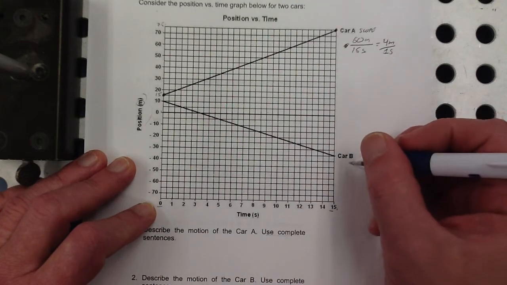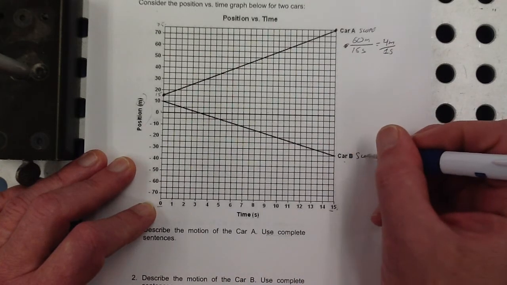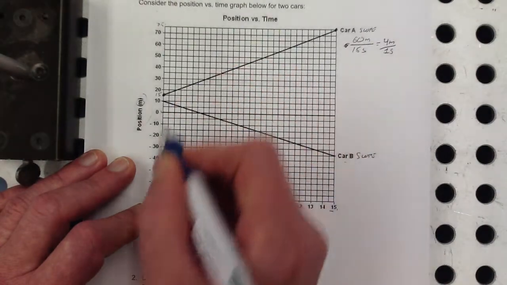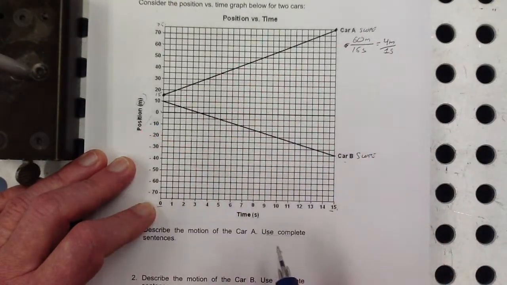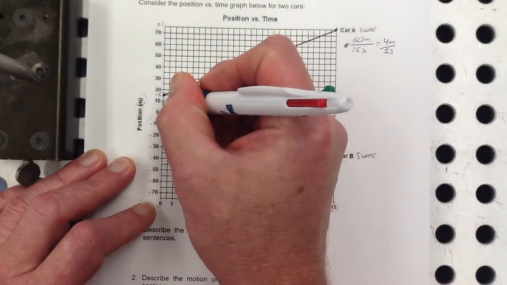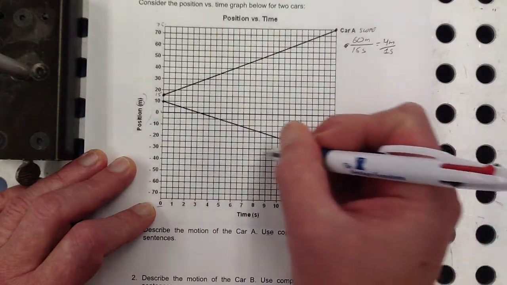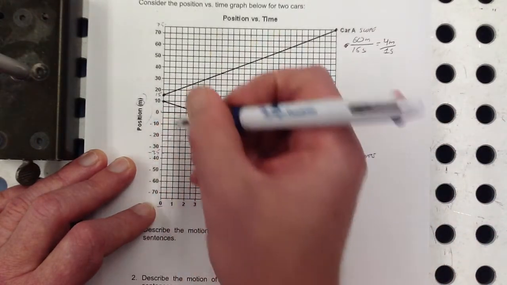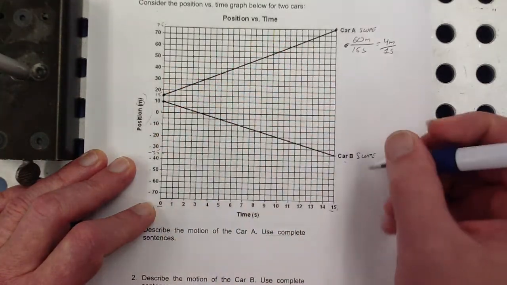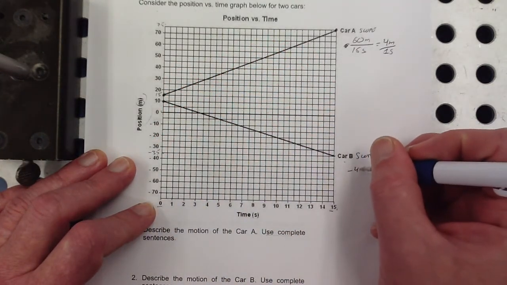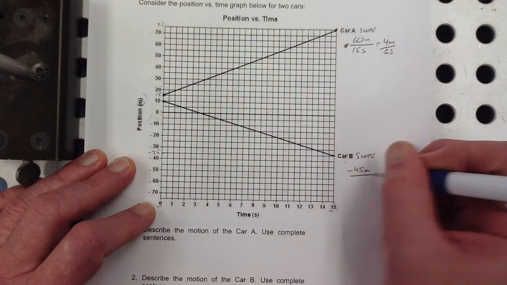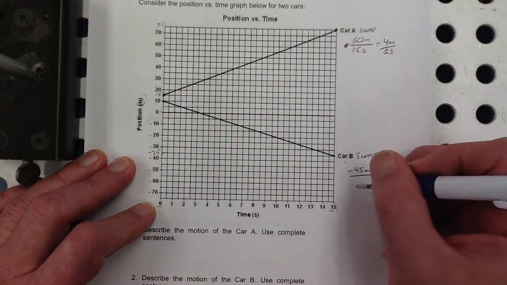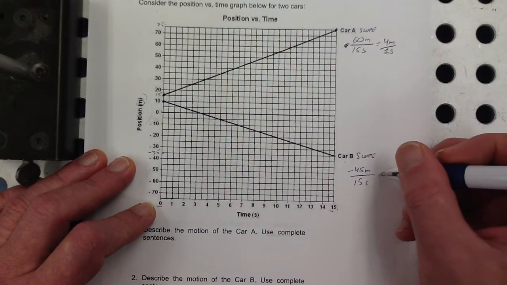And then for car B, what's the slope of this position versus time graph? Looks like I'm going from 10 down to negative 35. So from 10 down to negative 35, that is a rise of negative 45, also over 15 seconds.